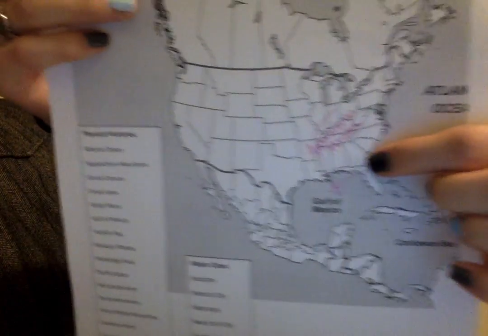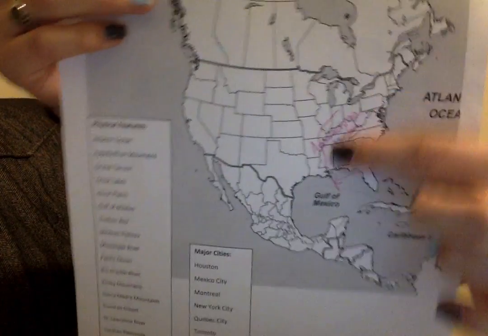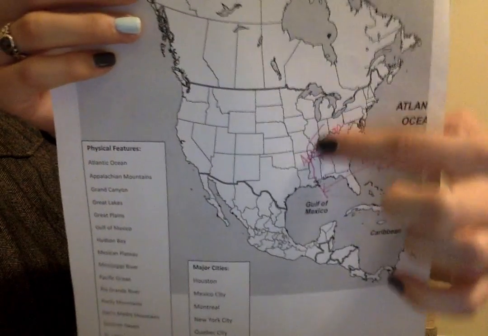Okay, so a couple of things. When you're labeling your map, whenever it's a physical feature, just write it in wherever it's located. So for example, Appalachian Mountains, I just wrote it on the paper where the mountains actually are.